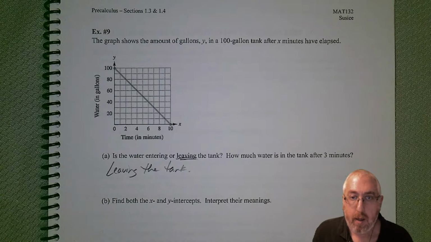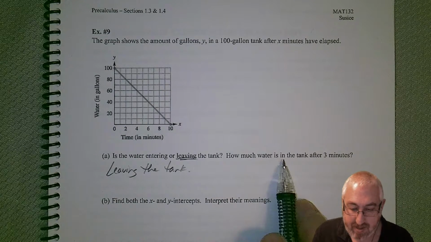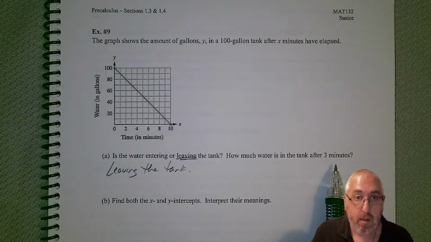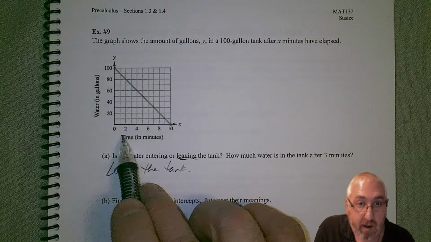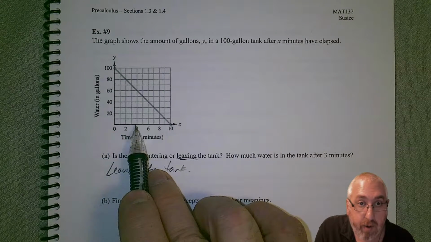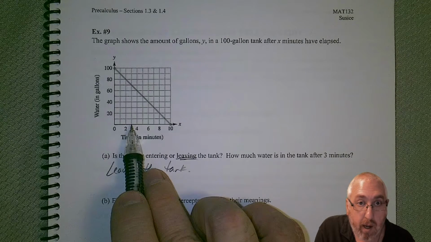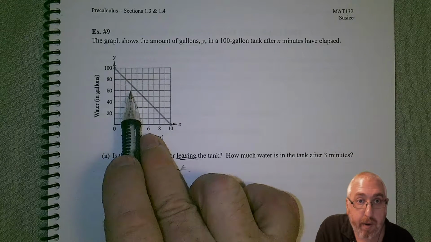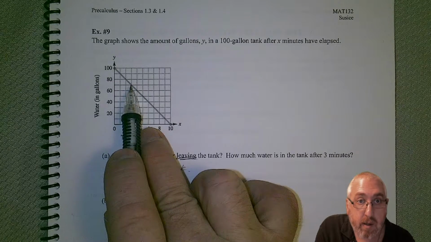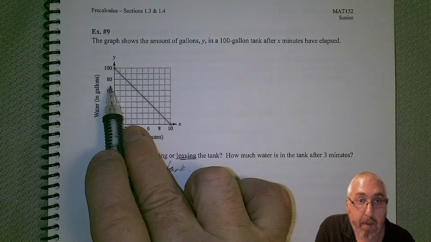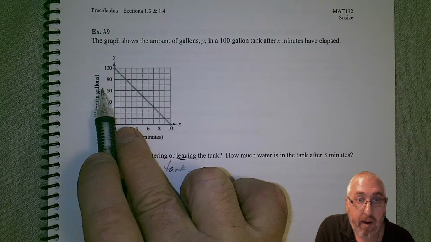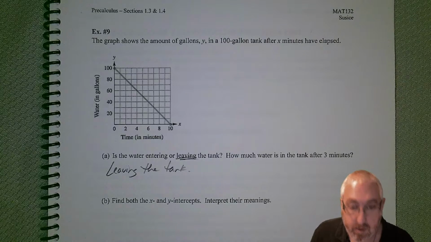All right, and now how much water is in the tank after 3 minutes? Well, we can use our graph and say, okay, we have 0, we have 3, so 3 is this line here. Let's go our way up here, and it looks like it's going to be about 70, and we want to make sure we include the units.